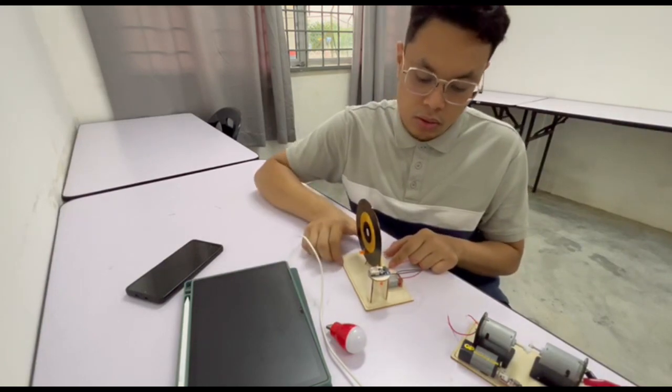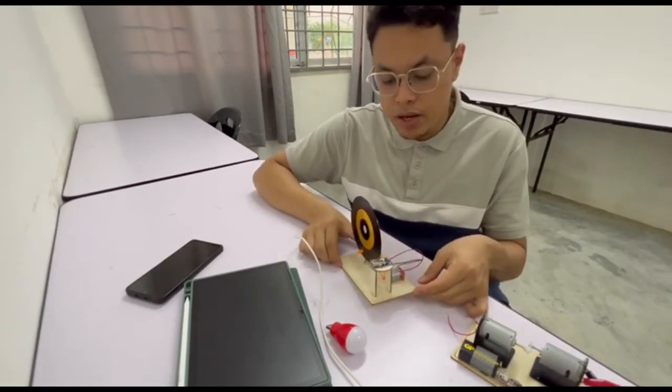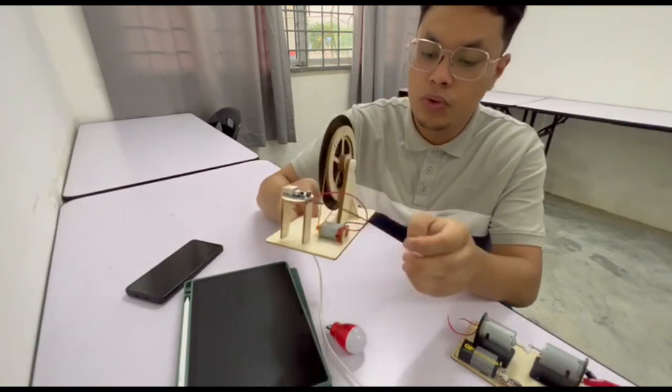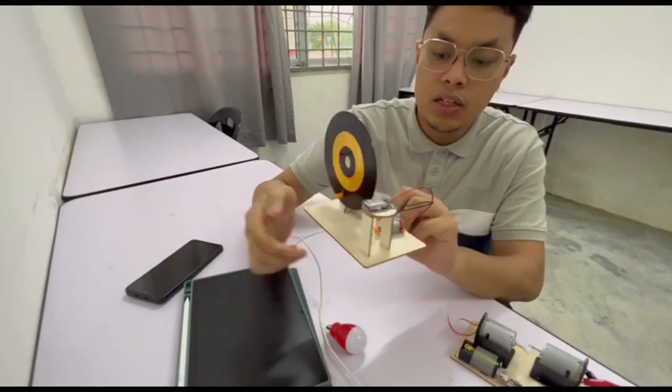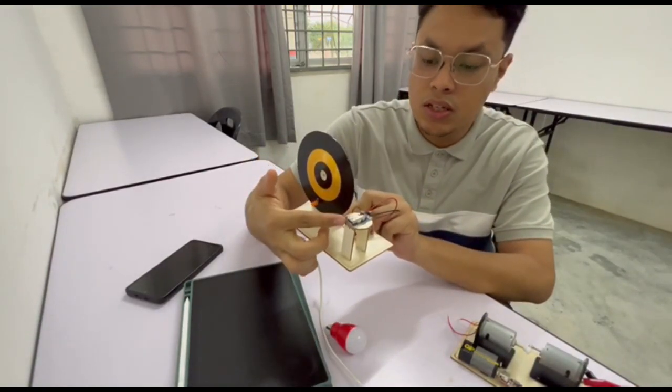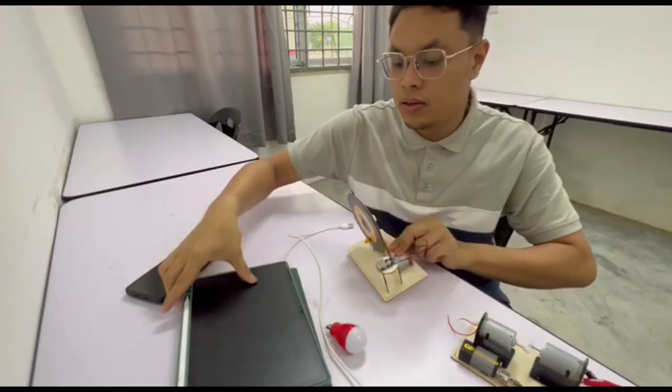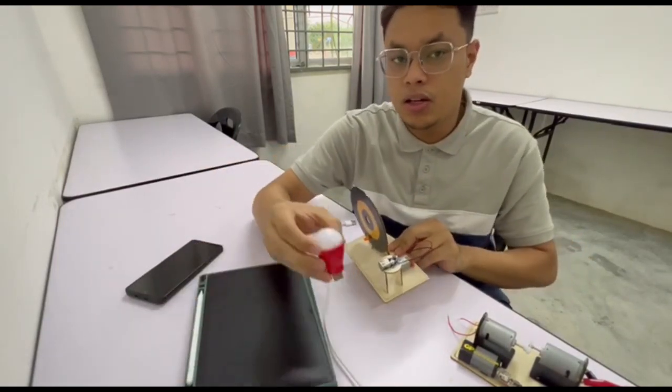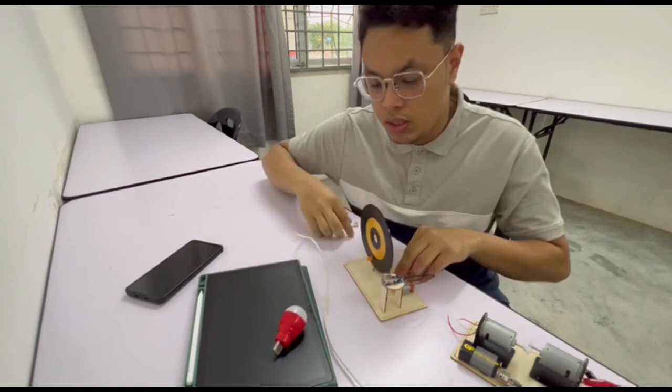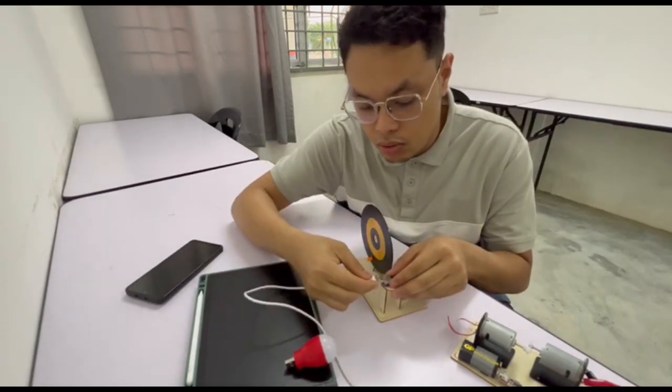Today I want to explain about how my prototype works. So first of all, we use the motor, the crank and the USB port to charge the tablet, and another way, we use the bulb. So next we work.